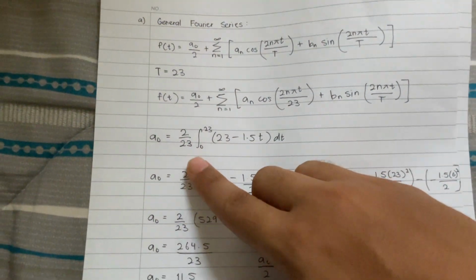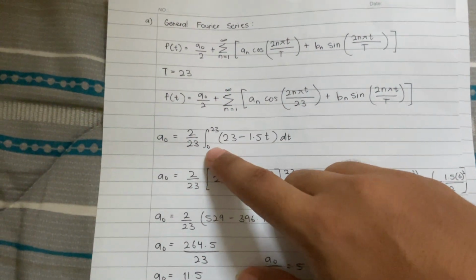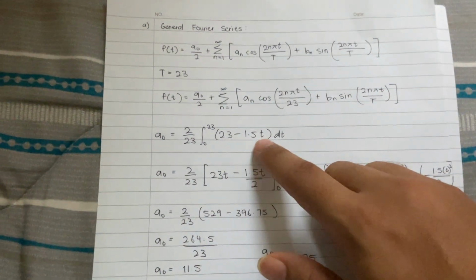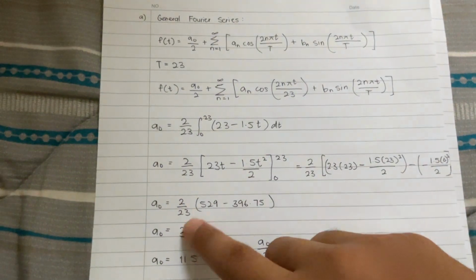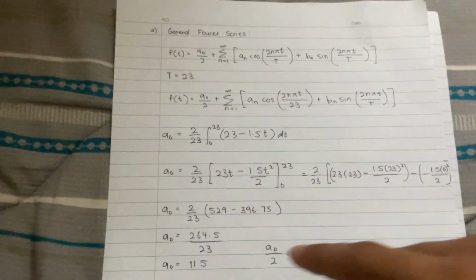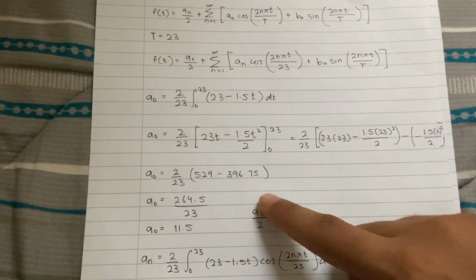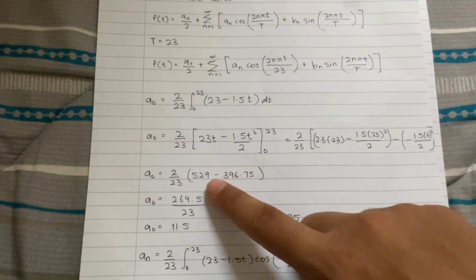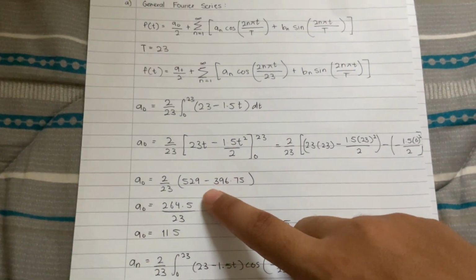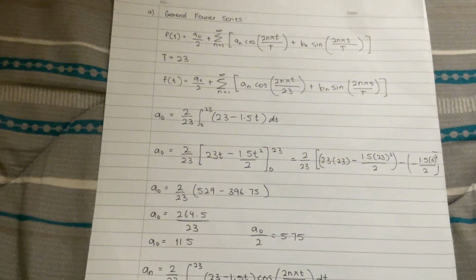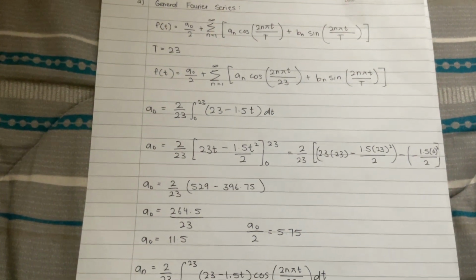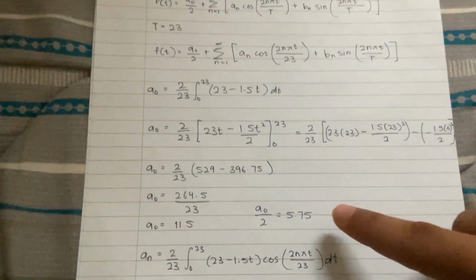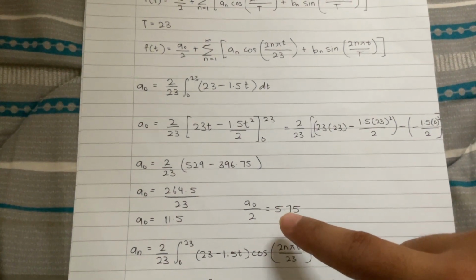Now we want to find a0, so we use 2 over 23 times the integral of 23 minus 1.5t, and the answer of the integration is 529 minus 396.75, so a0 is equal to 11.5 and a0 over 2 is equal to 5.75.